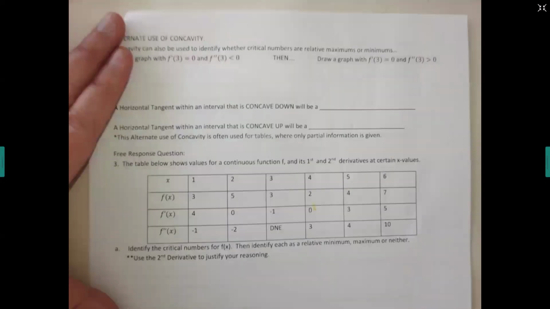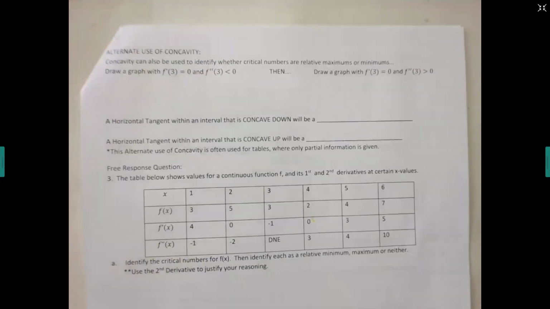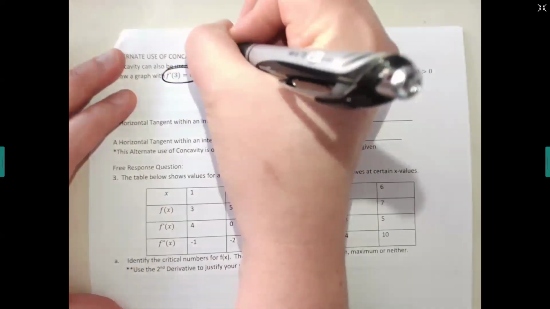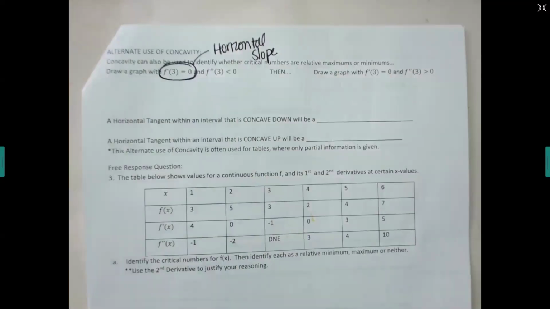So if you come up here to the top, if I know that f prime of 3 is 0, that tells me that I have a horizontal slope. Anytime that the derivative is 0, I know that I have a flat spot, and horizontal slopes are one of the only places that you can have mins and maxes. Okay, we learned that long ago.